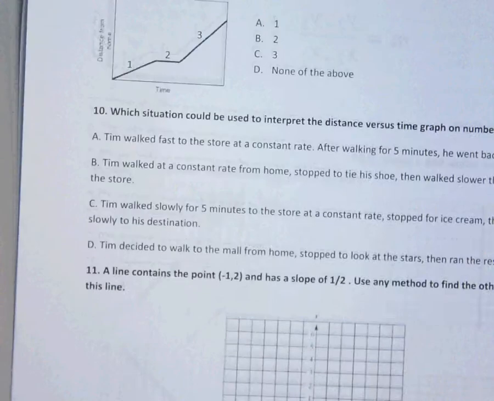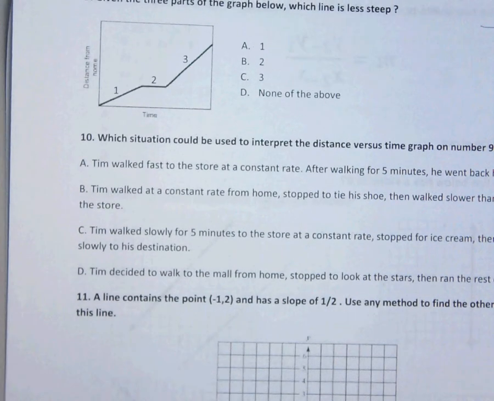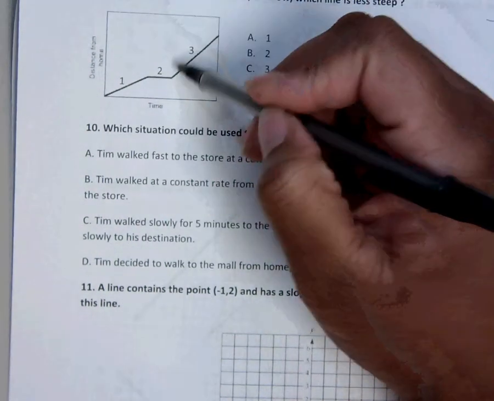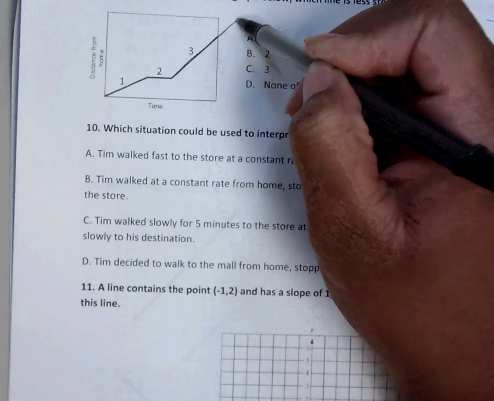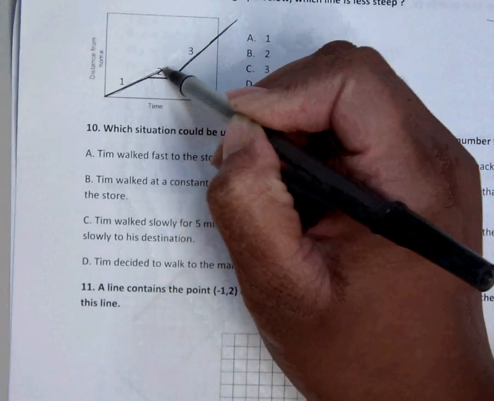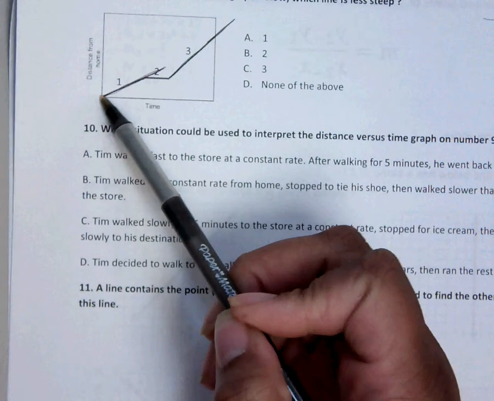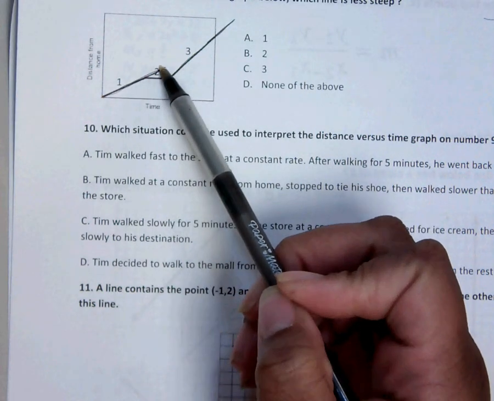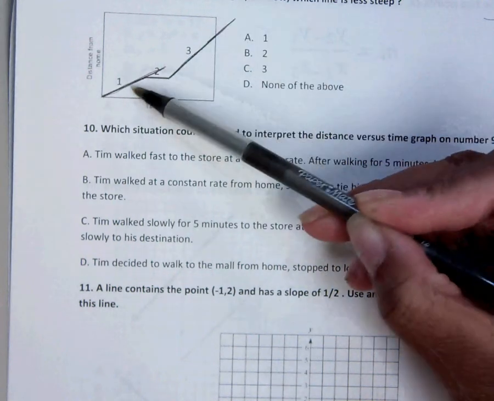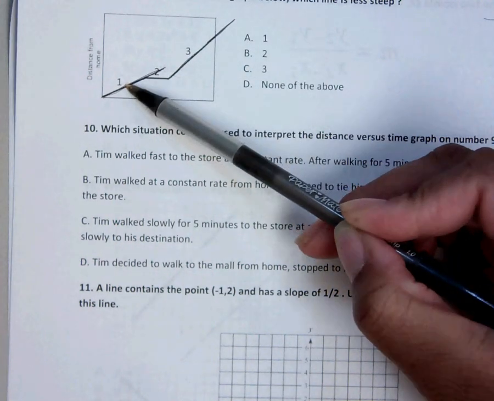Number 9 wants to know which one is the less steep. We've talked about the steeper line, but we haven't really talked a lot about the less steep line. Well, it's just going to be the opposite of what you've been doing. So if I extend this line here and then extend this line, I can see that this line doesn't look like a scary ride compared to this line. So since this is less scary, this is less steep.